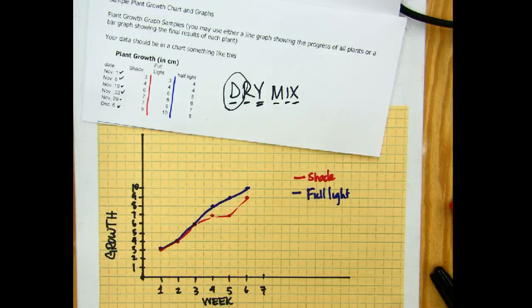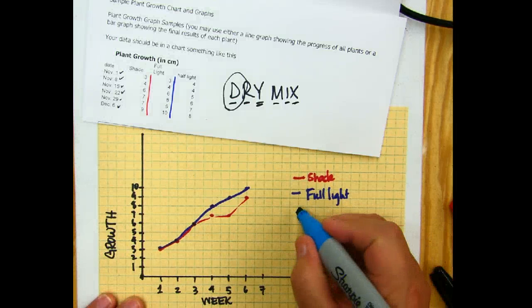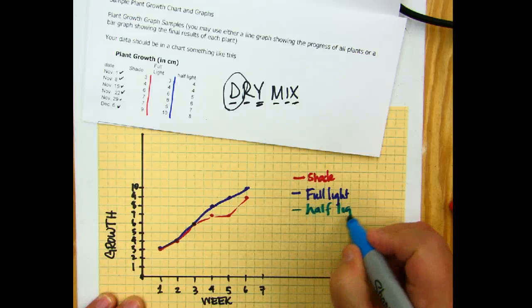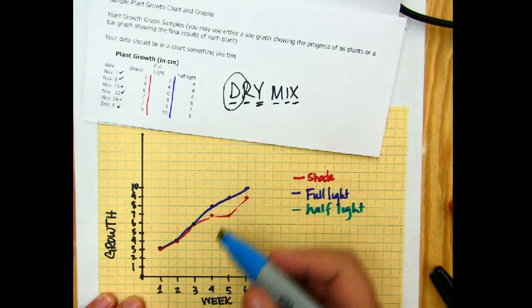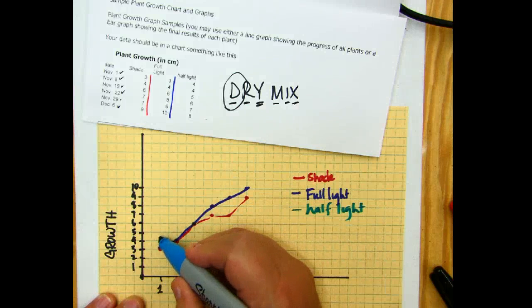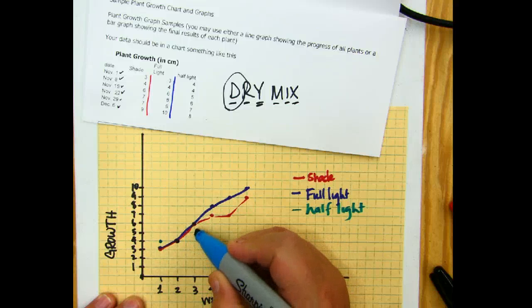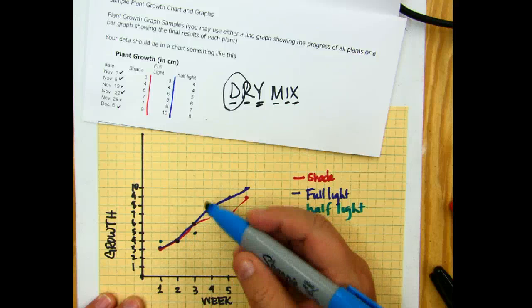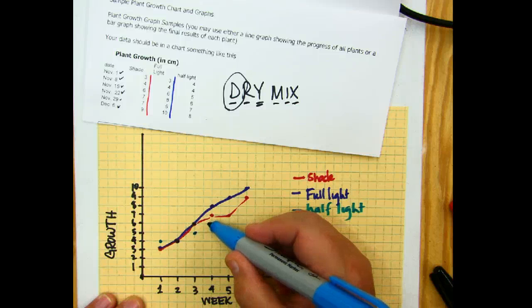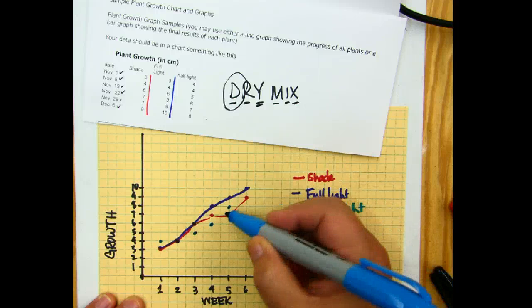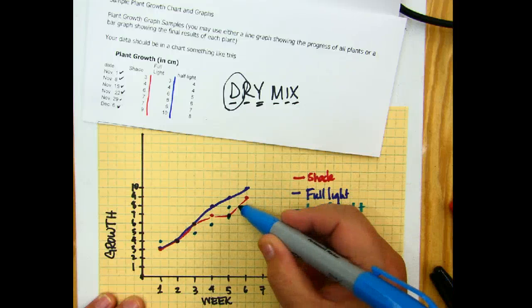And similarly, I'll do the last one, in light blue, and that's half light. The half light starts off with 4, and then 4, and then 5, and then 6, and then 7, and then 8.